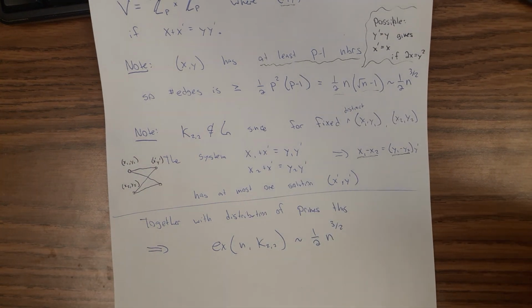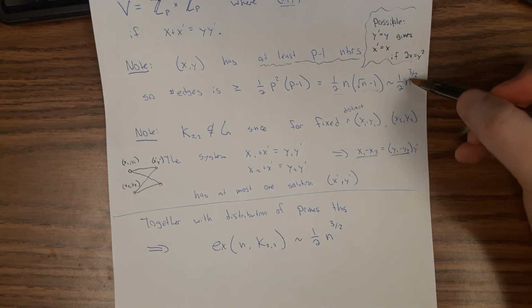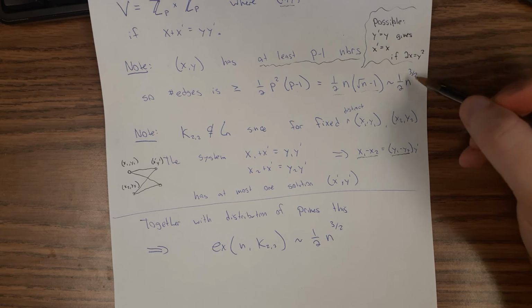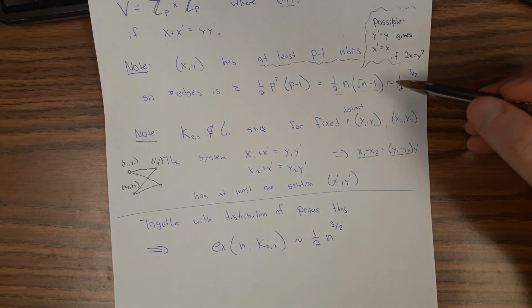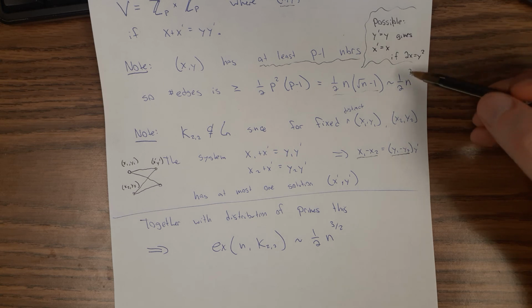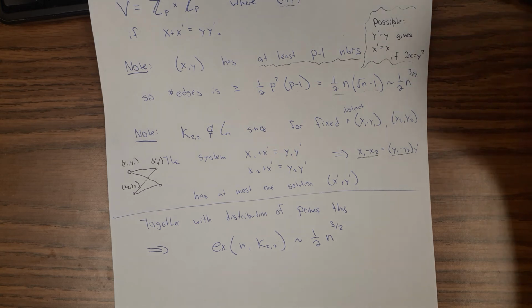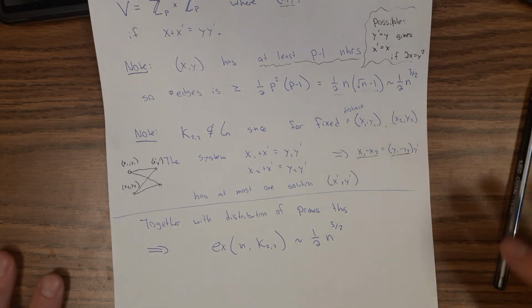So there we have it. We have a graph that does not contain K22, and it has about this many edges, which we showed previously. A graph without K22 can't possibly have more than roughly this many edges. Now would be the time for me to discuss the distribution of primes.